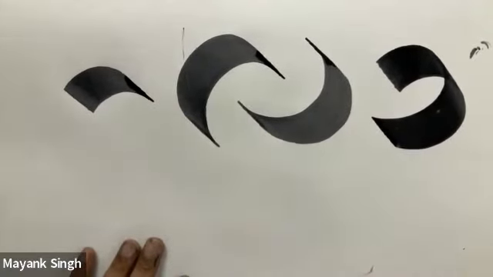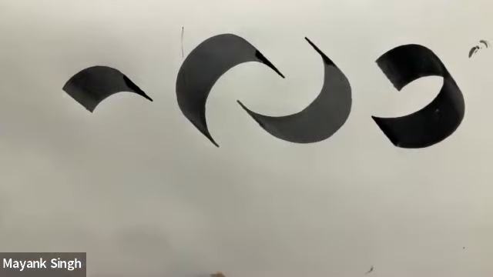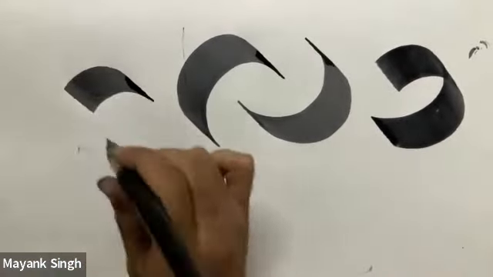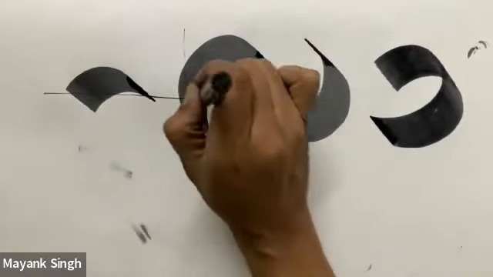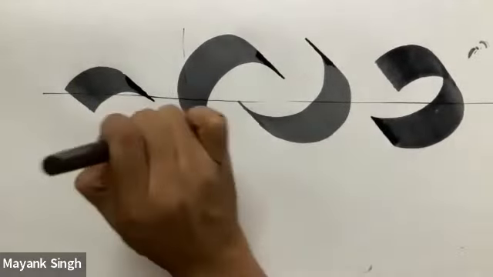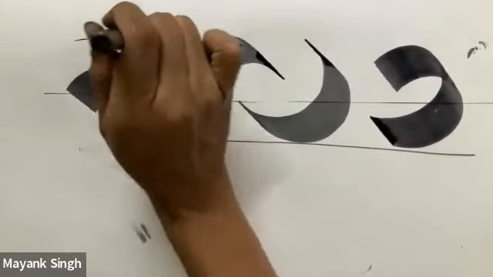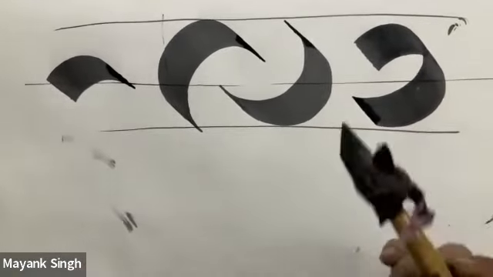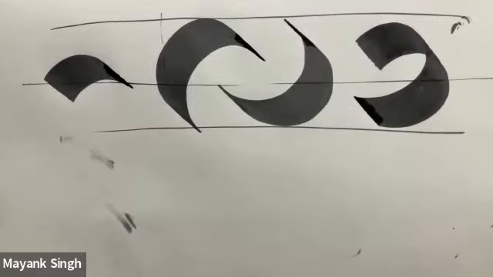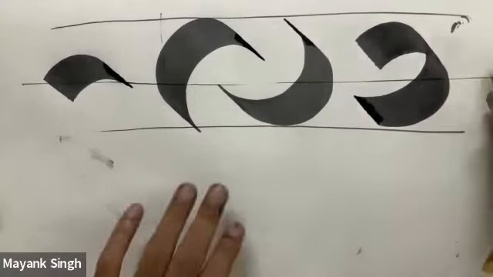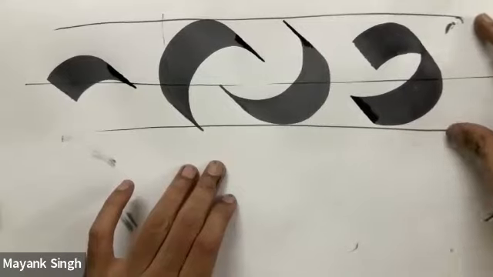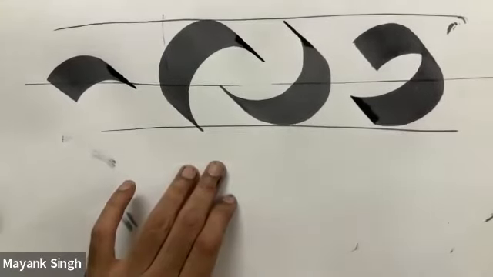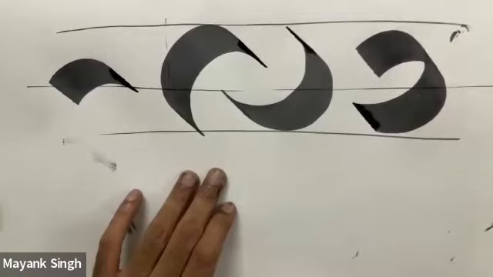So what I'm doing is, I imagine a plane whenever I'm making any stroke. I imagine a plane and I don't want my stroke to go beyond that plane. If you are not able to visualize how long the letter would be, then you need to focus on these lines, because most of the times, people don't use lines while calligraphy.